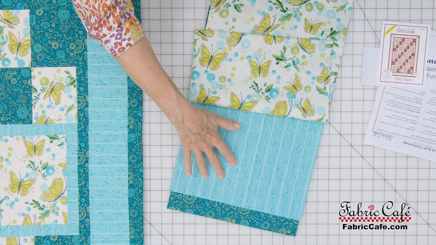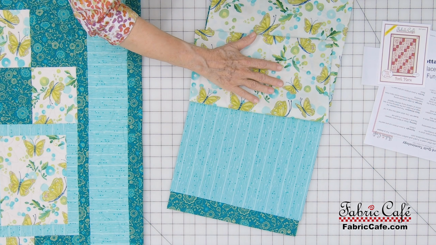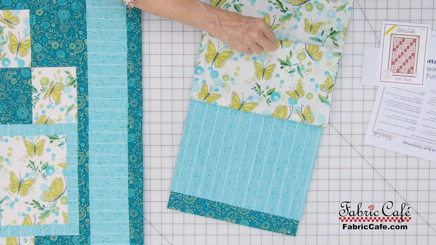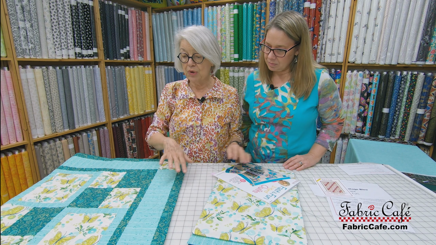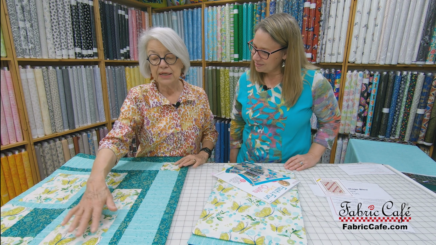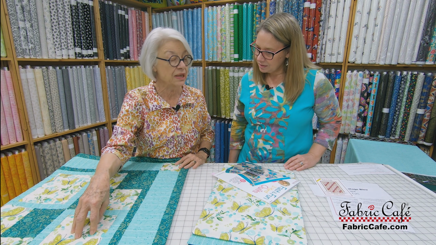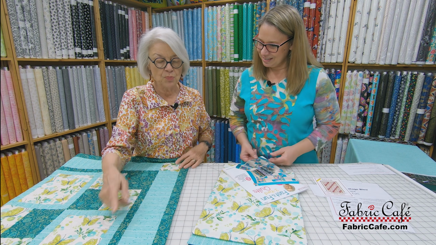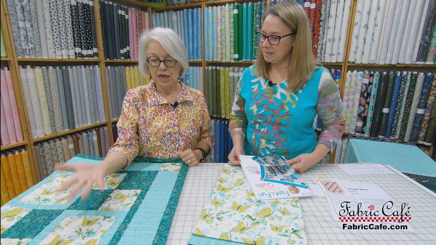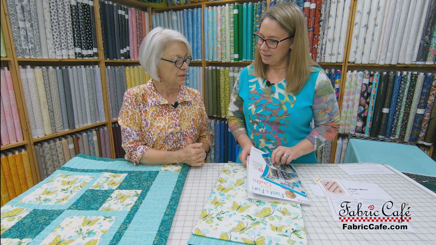Then we have a light and a dark. You always take the focus fabric out of the equation and you compare these two for the light and dark. And what happens whenever you then place your fabrics, it's perfect. Your focus fabric will end up in the biggest block, and then your light will be your background fabric that causes these other elements to pop.